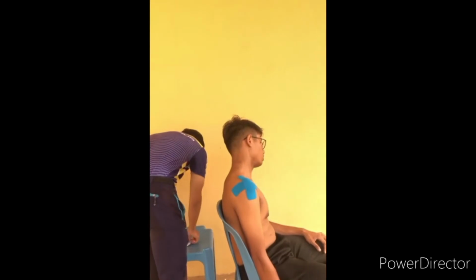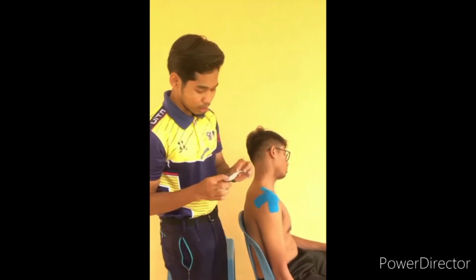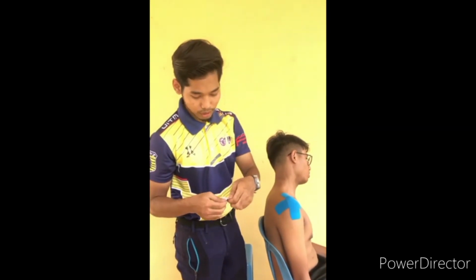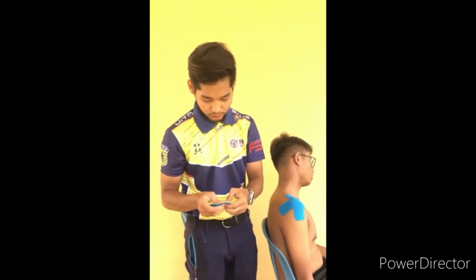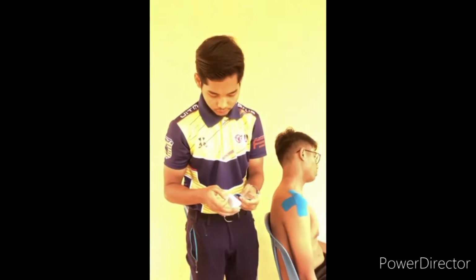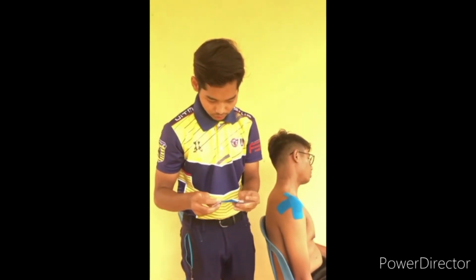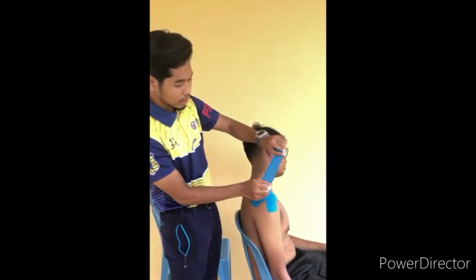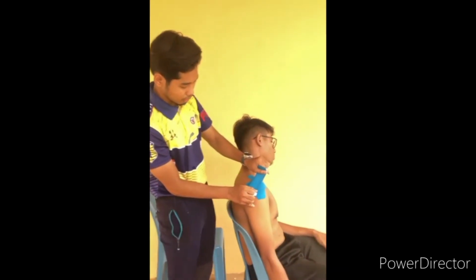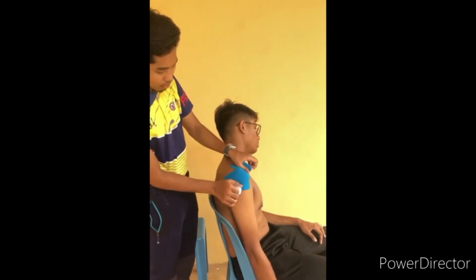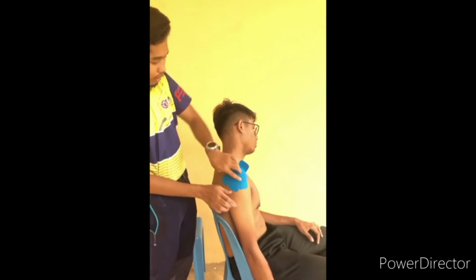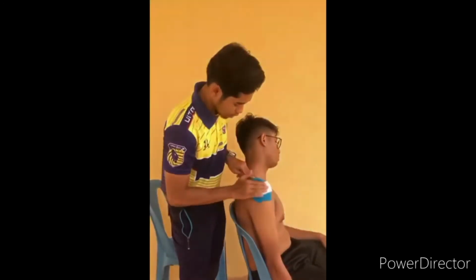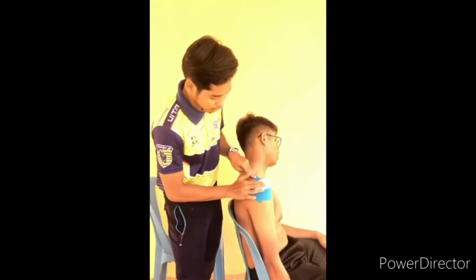So the next part, I will take the third piece of the kinesio tape. Also the same, tear in the middle. Stretch 80% and put it on. Zero stretch at the end. Also the same, zero stretch at the end. Make friction on the tape.